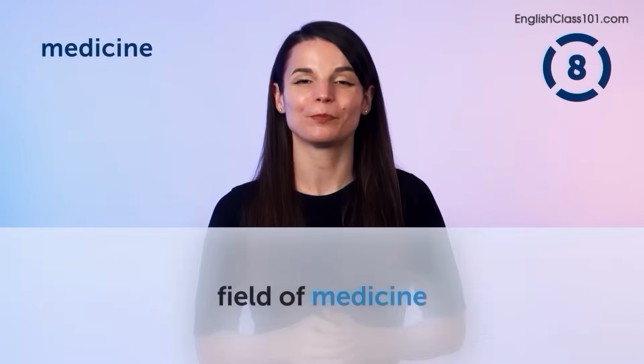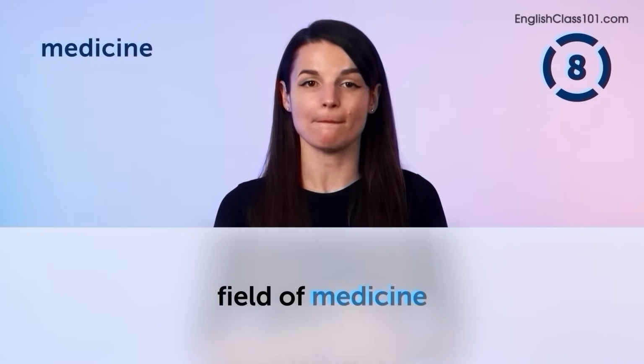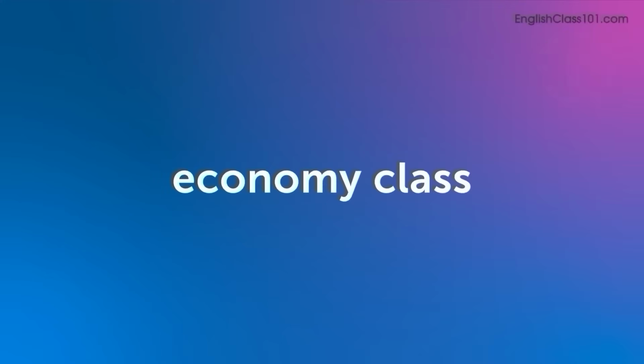Here's an example. Field of medicine. Okay, the next one is economy class.